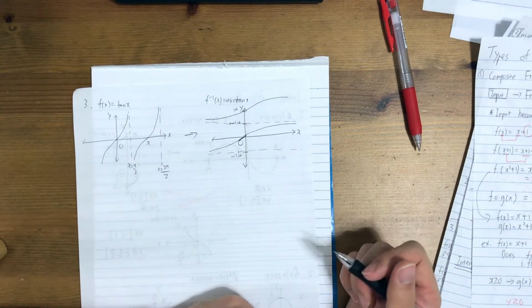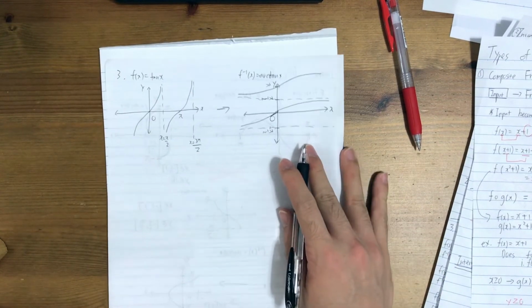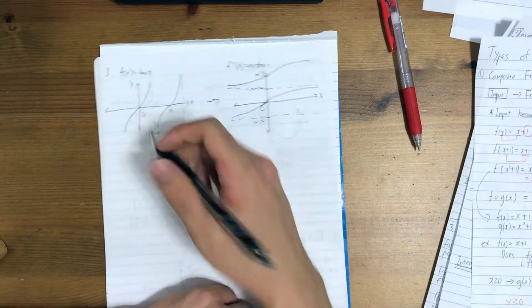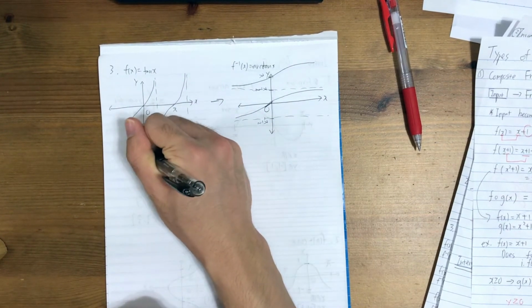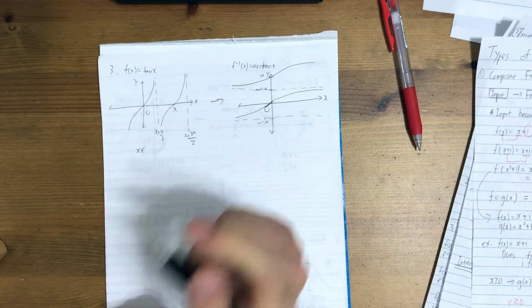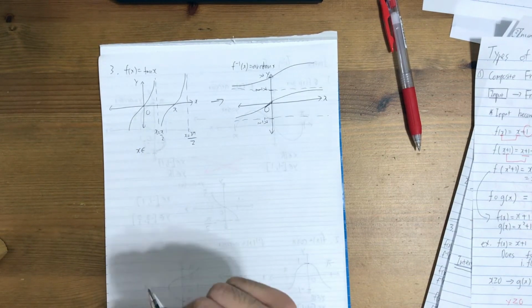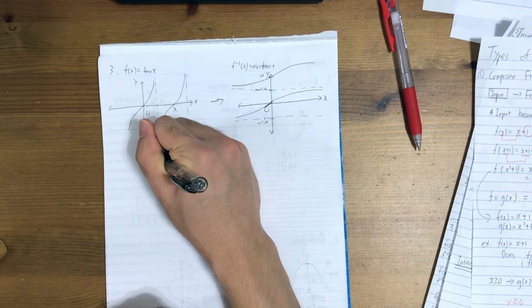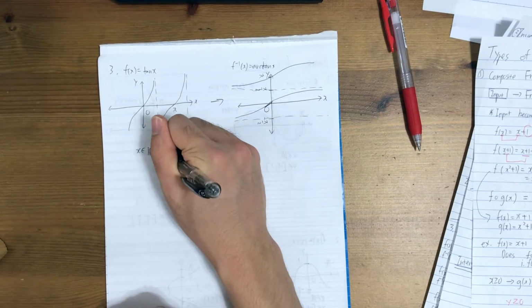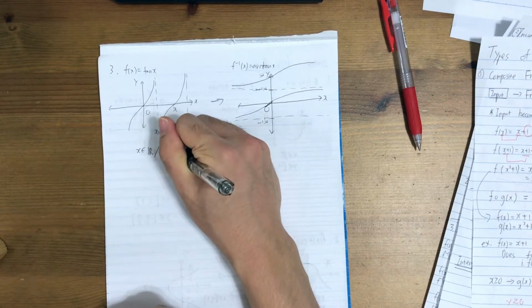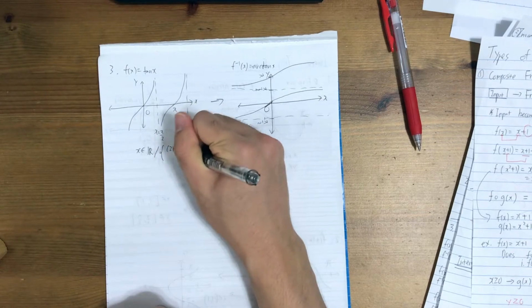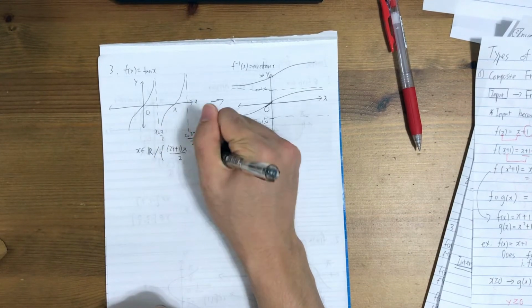Then how can we restrict the range so that the function exists? So for this, we know that the domain, okay, so remember the domain for tangent is a bit difficult. So it can be anything except for the odd multiples of pi over 2.